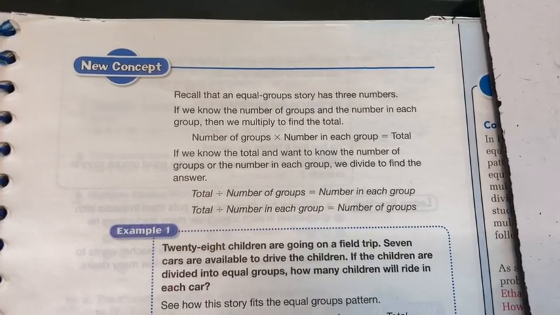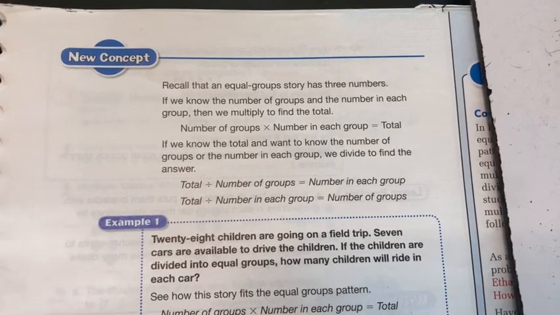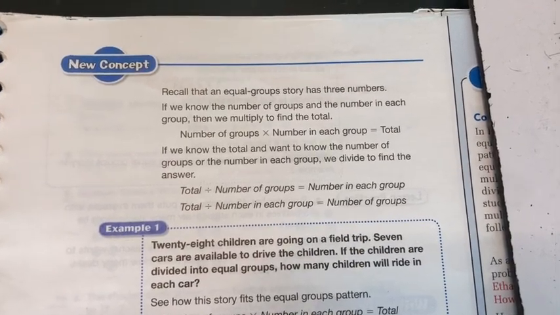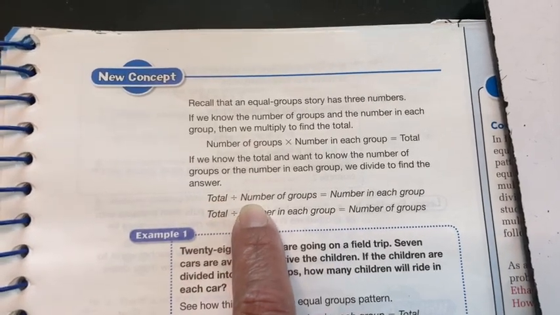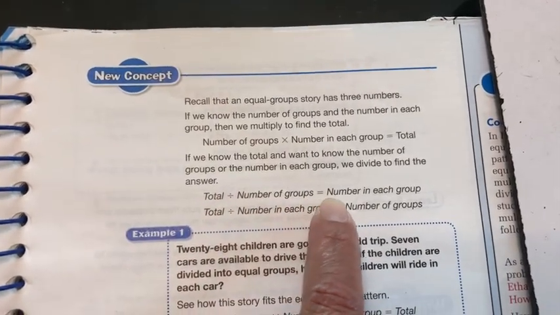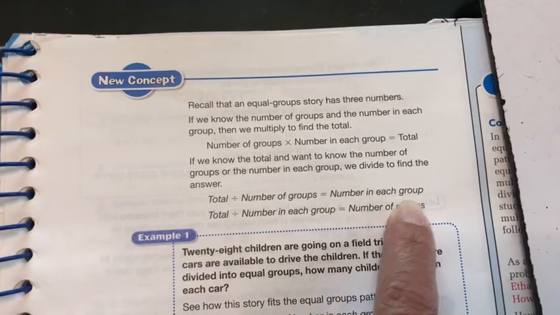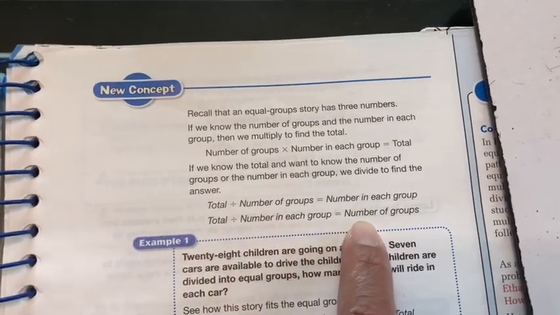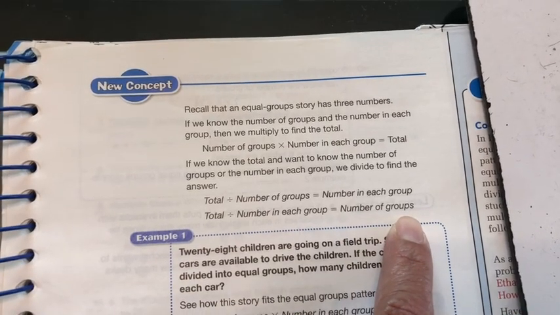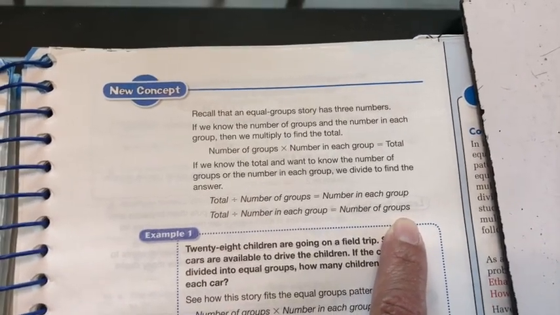If we are looking at problems where we need to use division, we have the total divided by the number of groups equals the number in each group, or the total divided by the number in each group equals the number of groups.